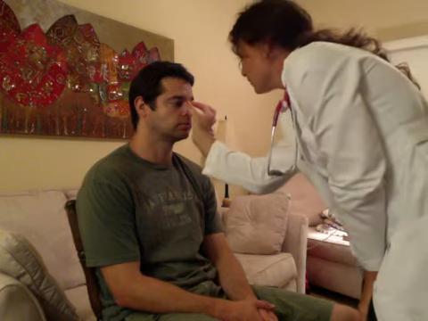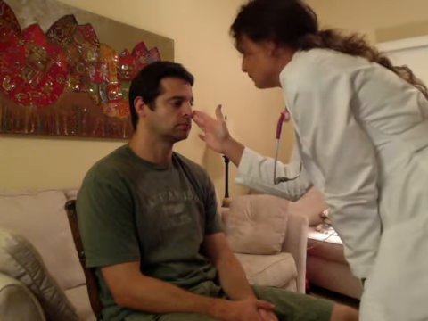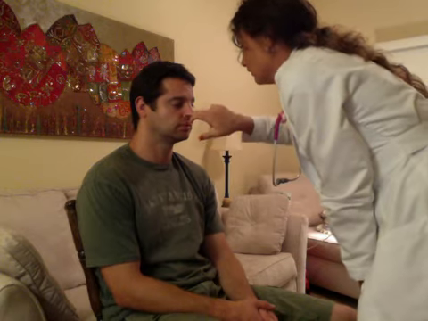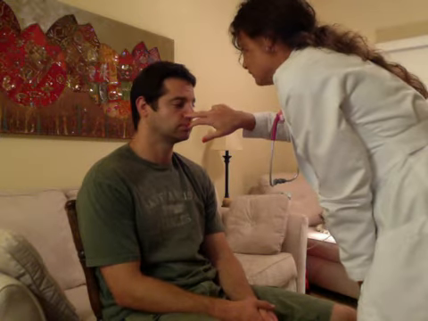I'm going to go ahead and take a look at your nose. The septum is definitely midline. It doesn't appear to be deviated. From what I can see, the inside looks okay. There's no drainage or anything. I'm just going to close one side and have you take a breath in and out. And the other side, breath in and out.